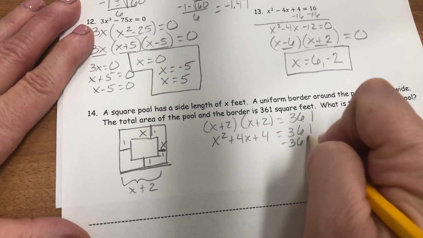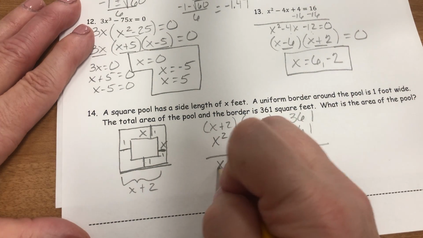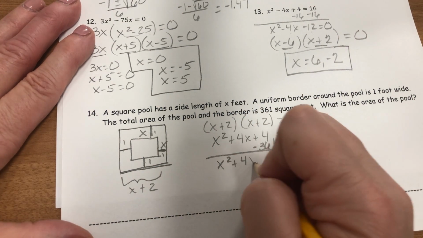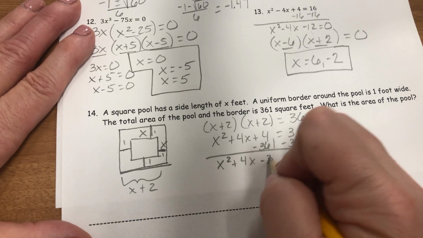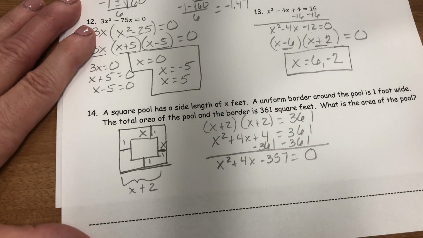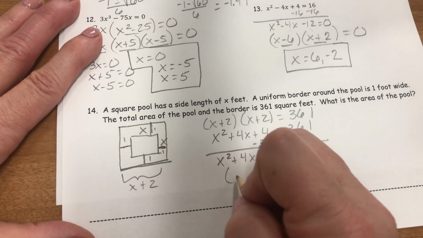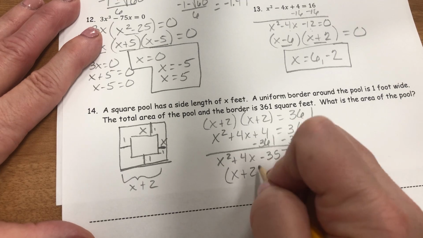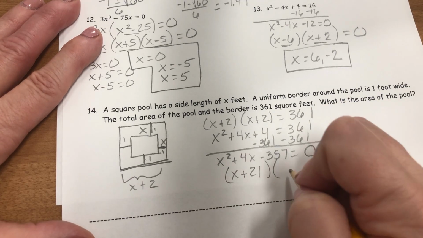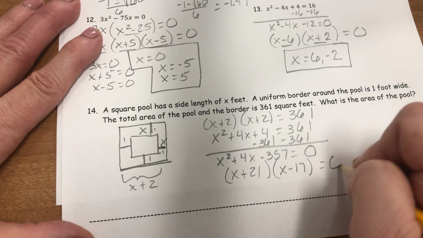From there, you subtract 361 from both sides, which is x squared plus 4x minus 357 equals 0. And now that we have it equal to 0, we can factor this. And that becomes x plus 21, x minus 17.